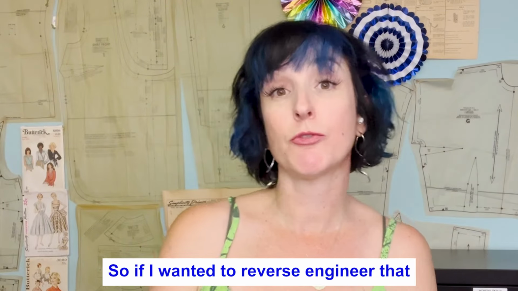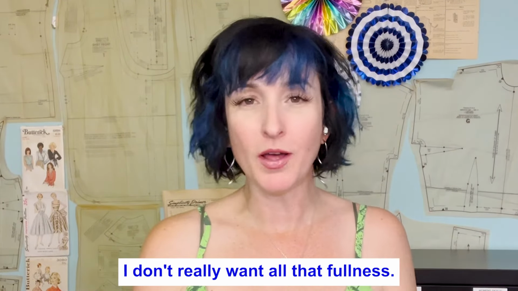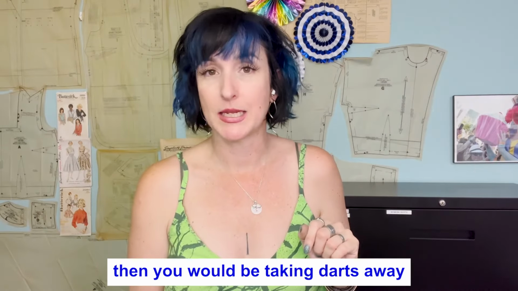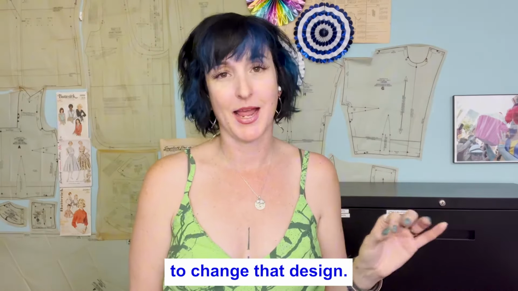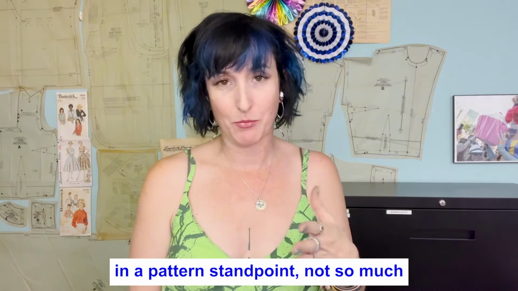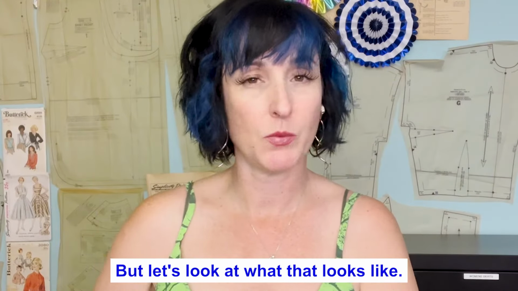So if I wanted to reverse engineer that and take that pattern and say, you know what, I don't really want all that fullness, I don't really want gather in my pattern like that, then you would be taking darts away to change that design. Going back to the pattern, that only works from a pattern standpoint, not so much a fitting with a finished garment already. But let's look at what that looks like.